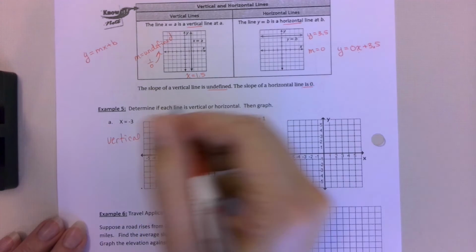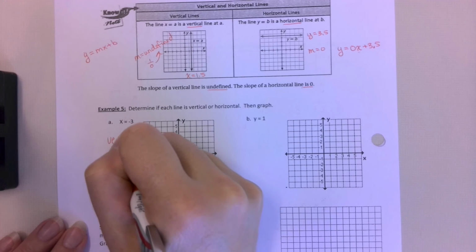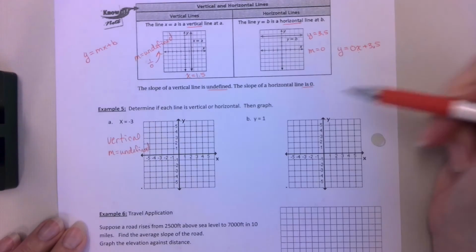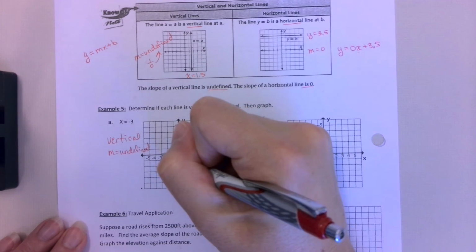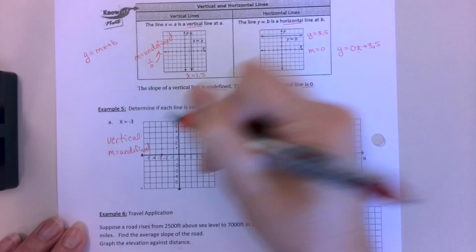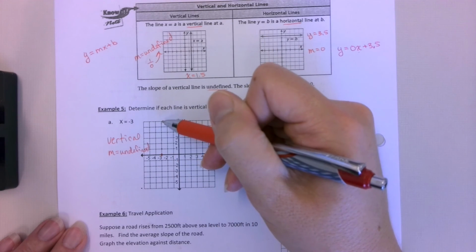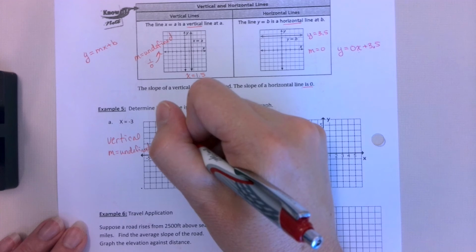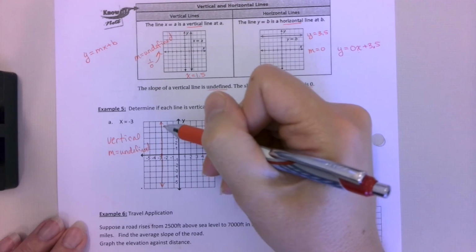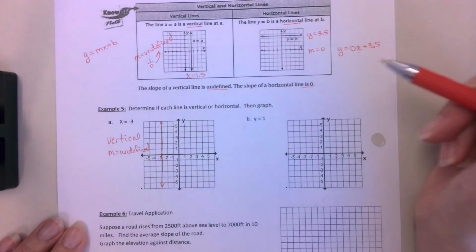All right, and I know it's vertical, and I know the slope is undefined. And so when you go to look at your graph, where is x -3? Well, right here it's -3. And right here, x is -3. And right here and up here, x is always -3 anywhere if I go up and down. So this would be your vertical line. It cuts through the x-axis at -3.